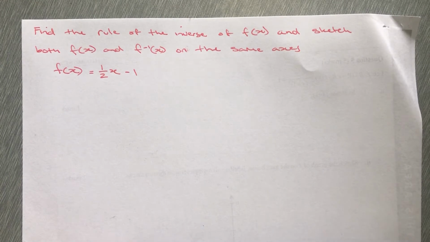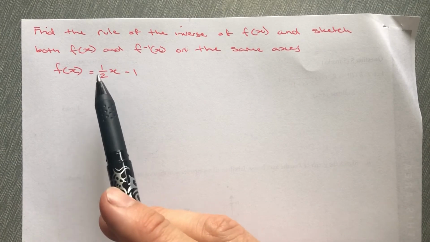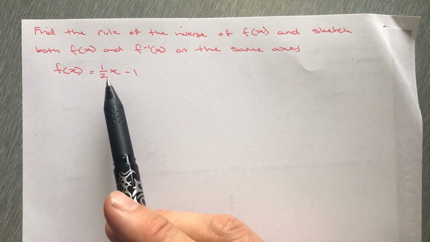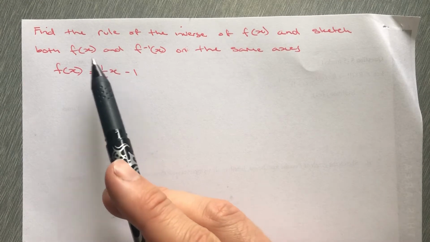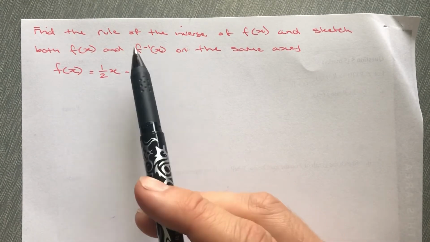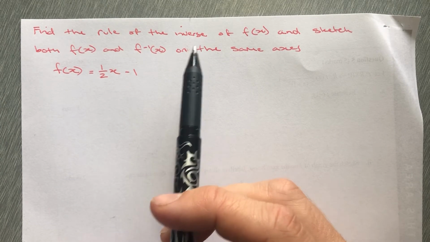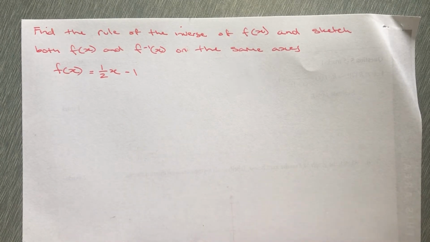Okay, so the first one here, it wants us to find the rule for the inverse, but also sketch a couple of graphs on the same axis. So it wants us to sketch this and its inverse on the same axis. But let's just do the first bit first, obviously. So let's find the rule. Now this was the part that we needed two steps for.